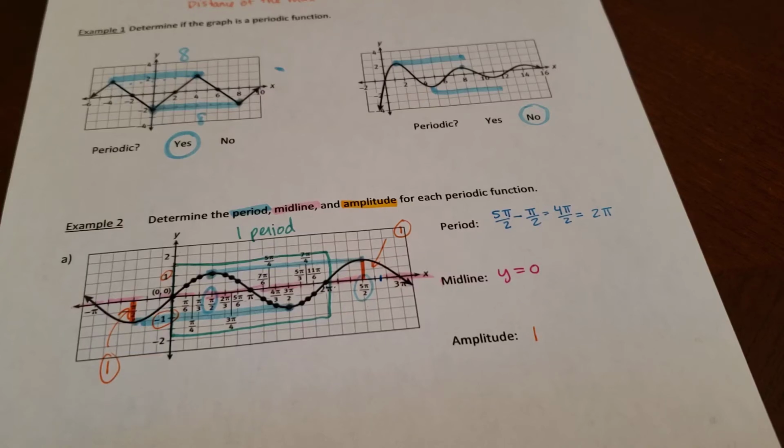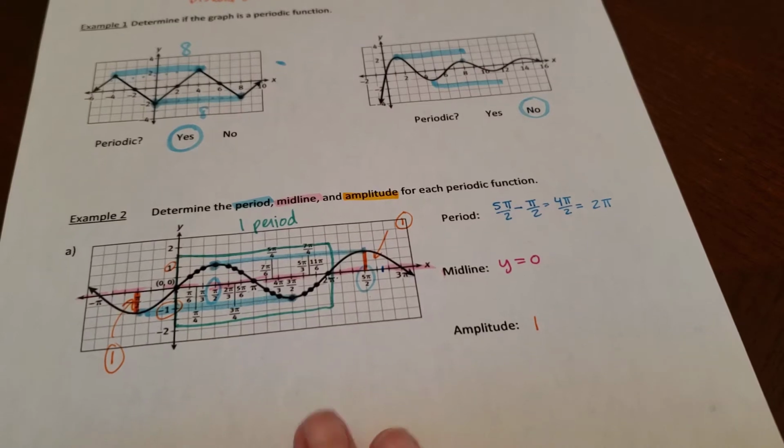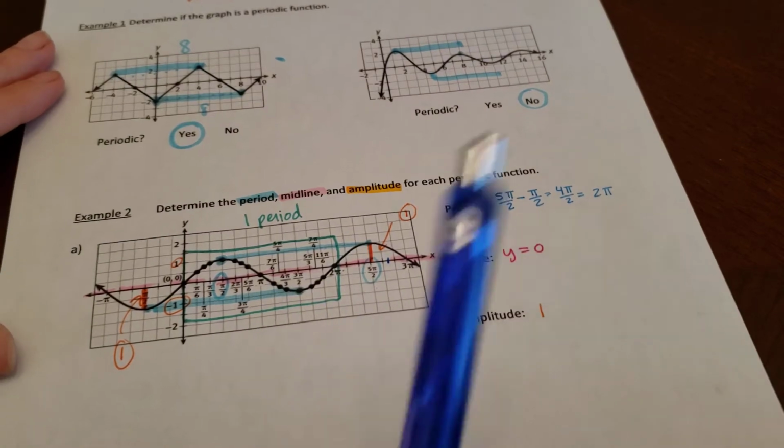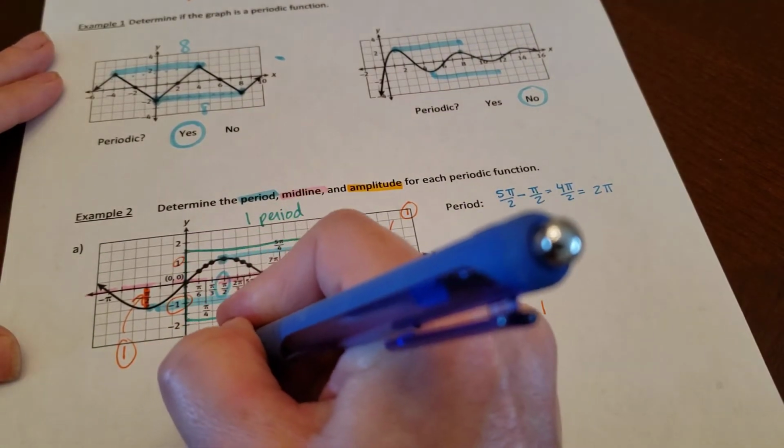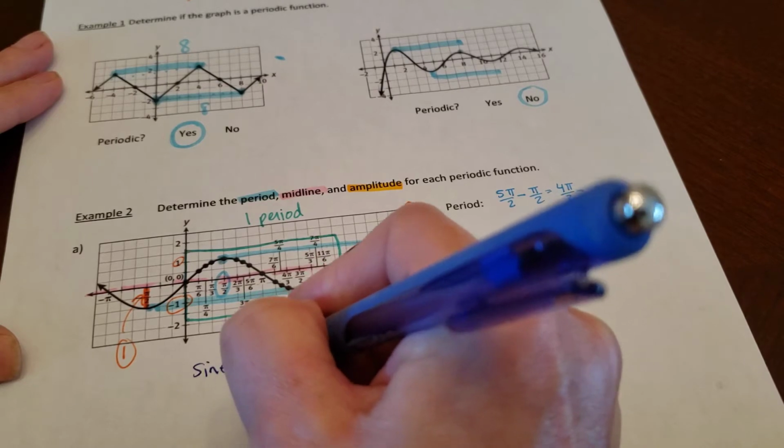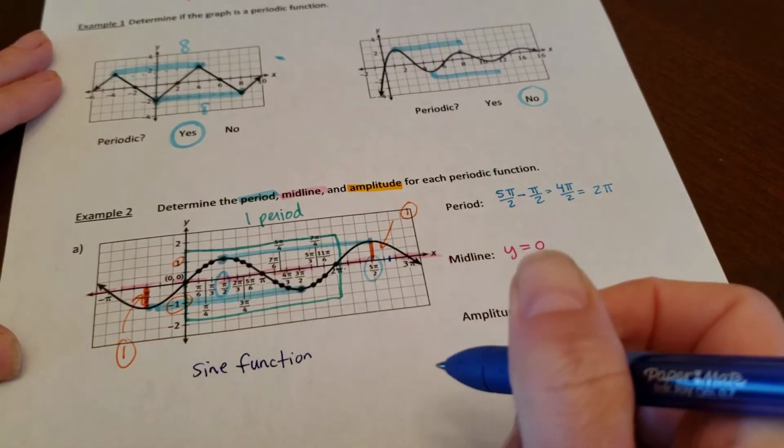All right, this is the second part of 7-5. I did want to just go back and talk about this graph really quickly because this graph is a very important graph. This is basically a sine function. So the graph that you see is the graph of sine.